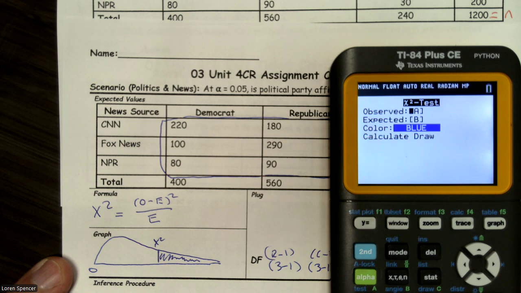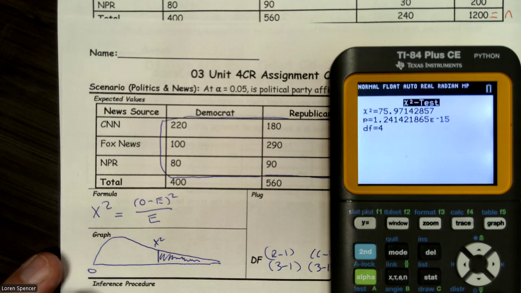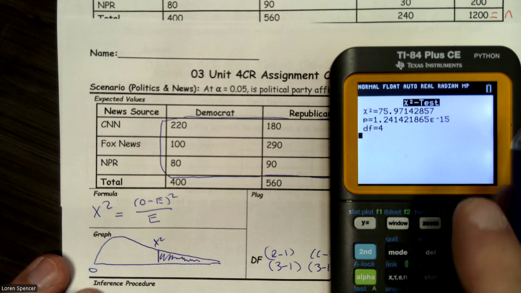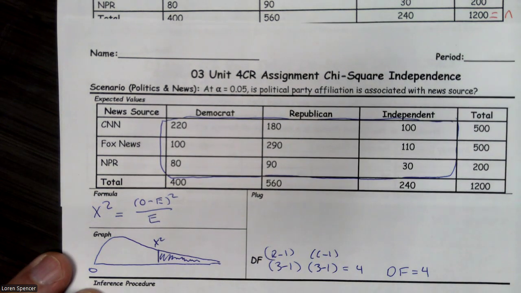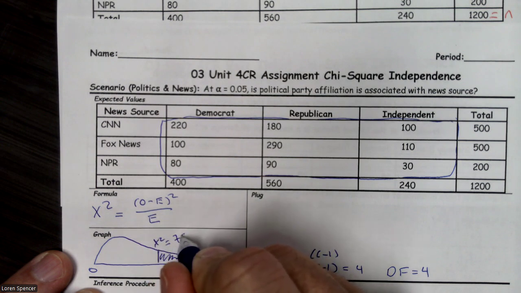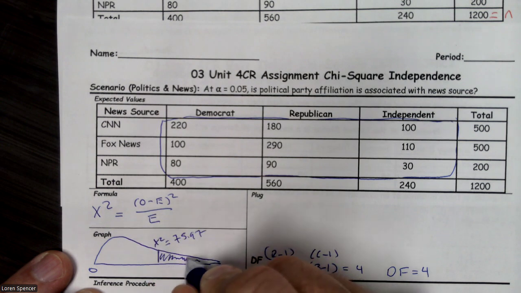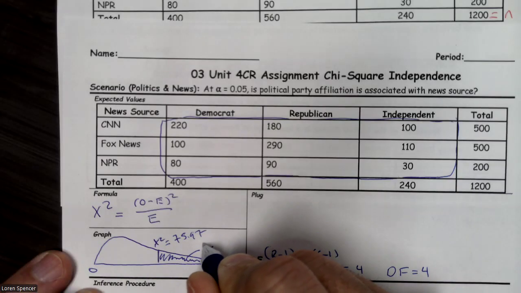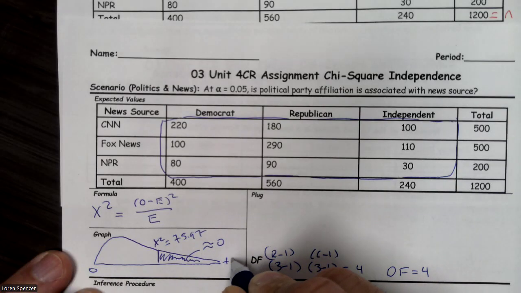And our observed and expected are in A and B, or they will be. And I end up getting a very, very small p-value and a huge chi-squared. Chi-squared is 75.97, and a p-value of approximately 0.